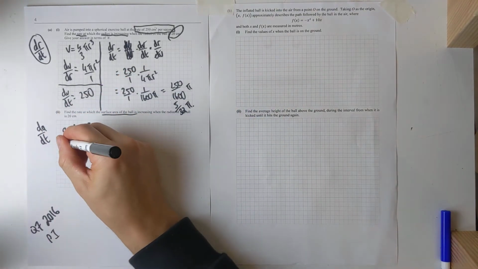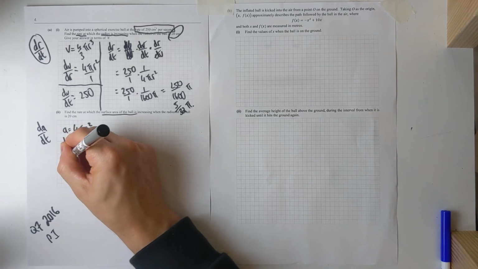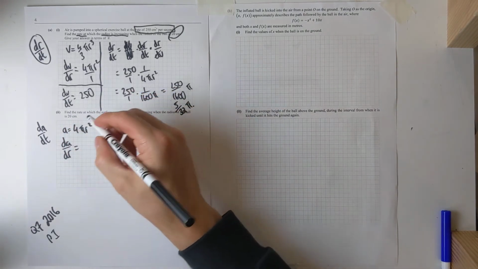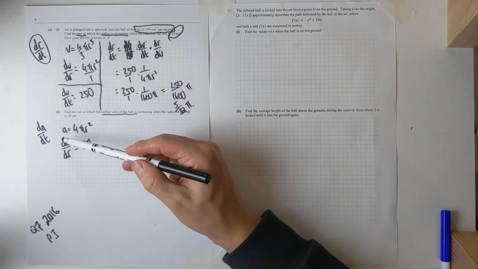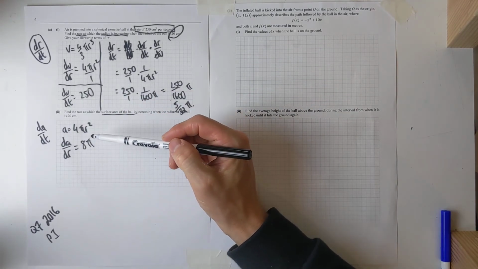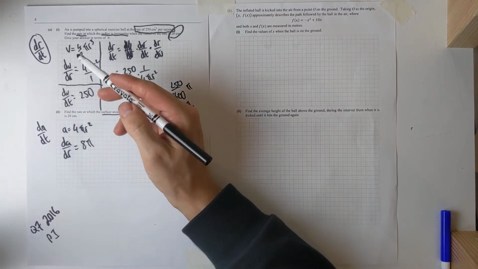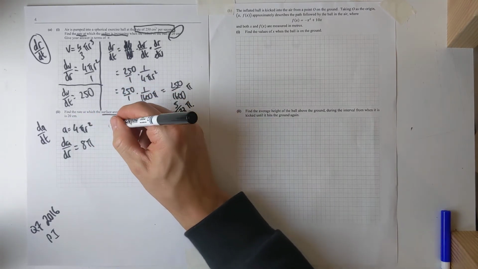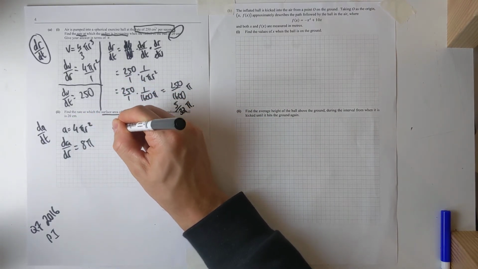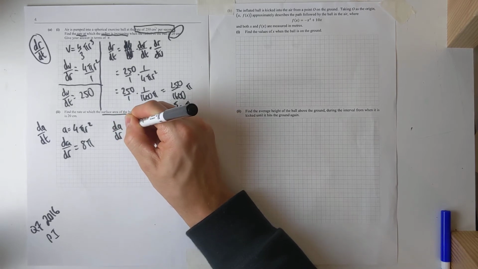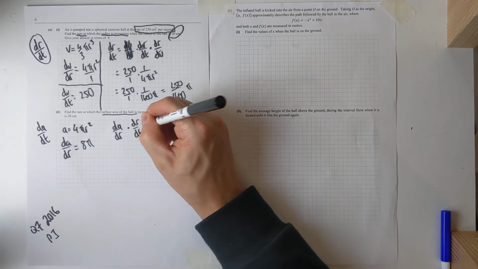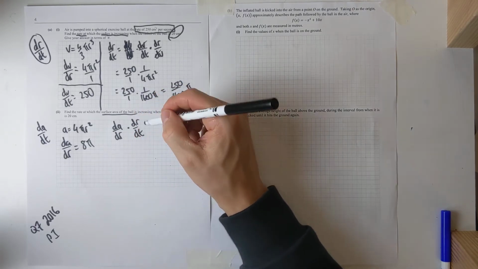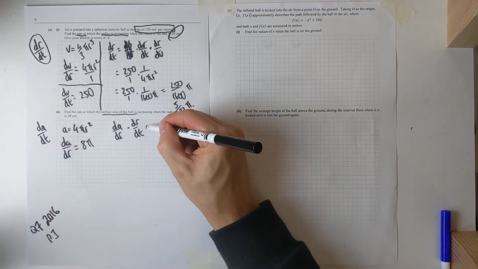If you differentiate that, you get dA/dr, which would give you 8 pi r. You've got dA/dr, and you're trying to get to dA/dt. So if you multiply dA/dr by dr/dt, you would end up with dA/dt, which is what you're trying to get.